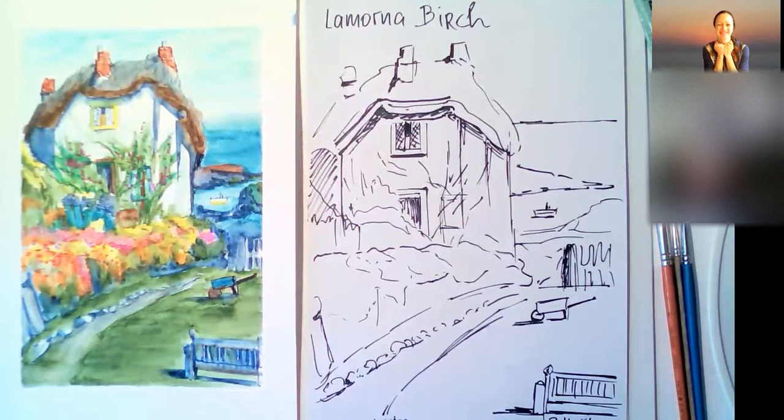Show us how it looks. Trying to calm down now. Are you both okay? Are you both doing okay? All right. Yeah, we're good.